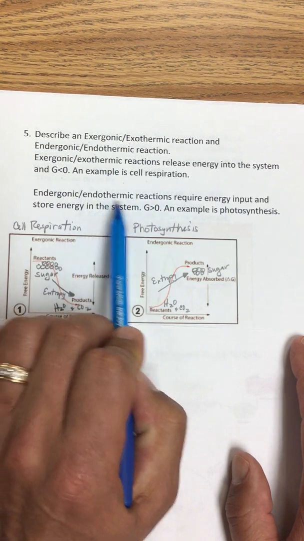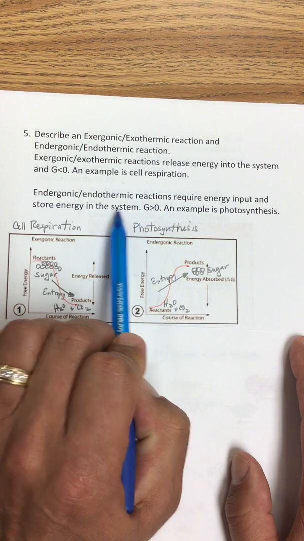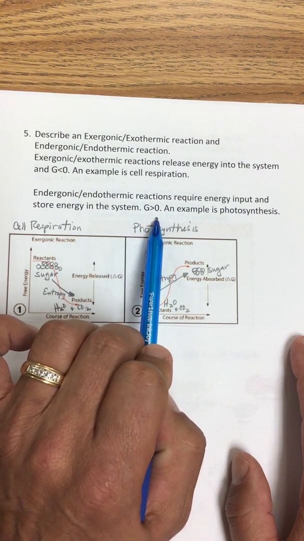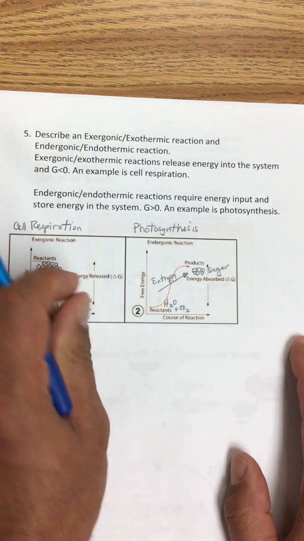Endergonic or endothermic reactions require energy input, and they're going to store energy in the system, so our G is going to be greater than 0. And our example is going to be photosynthesis.